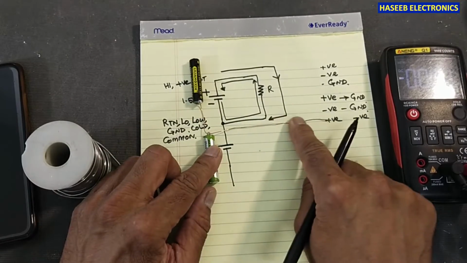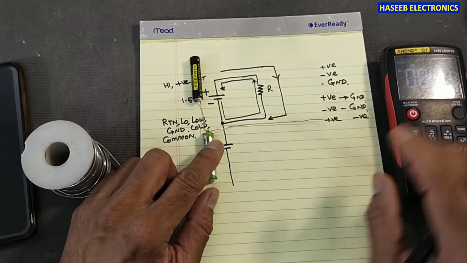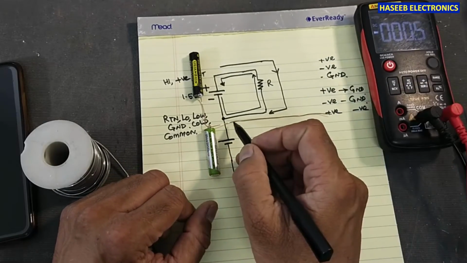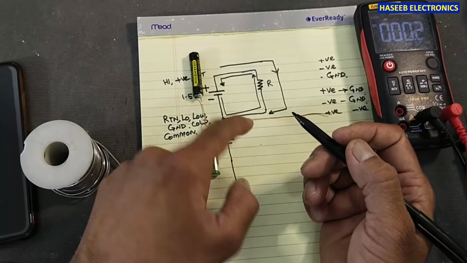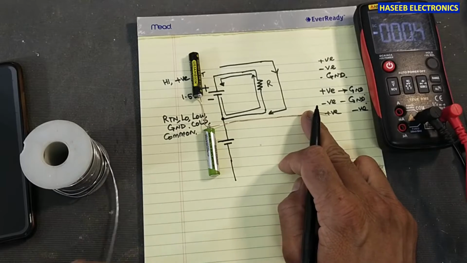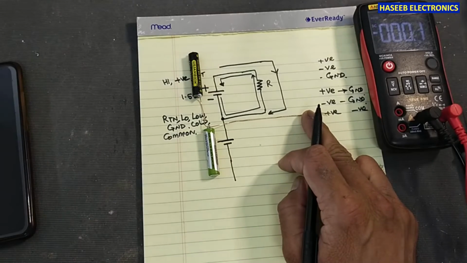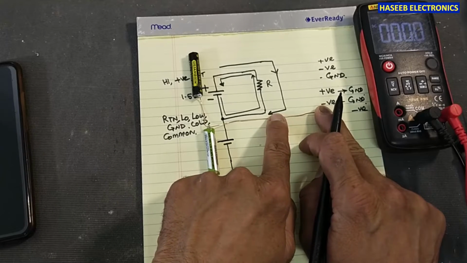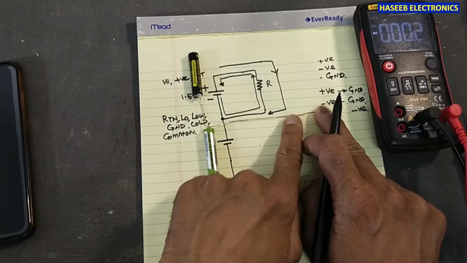We will consider this point as a reference point. Now that we have a reference, we will identify the voltage with this reference point from this return line.